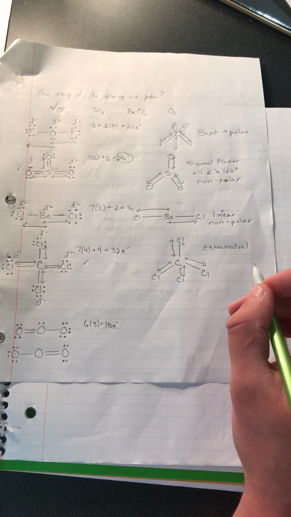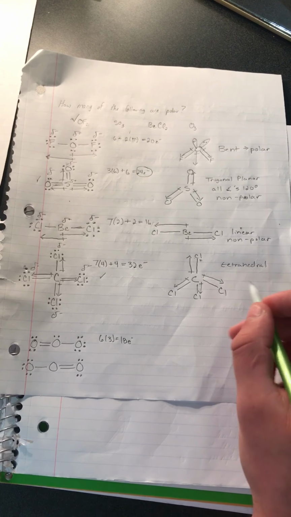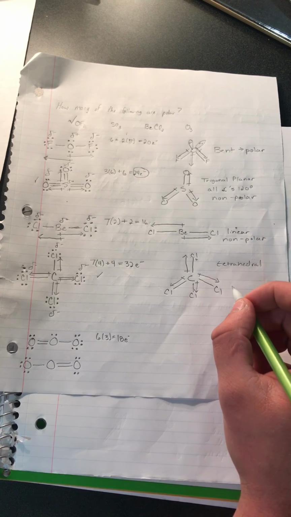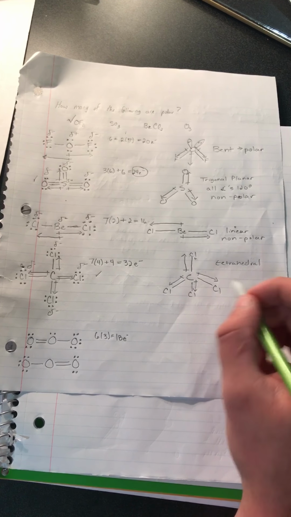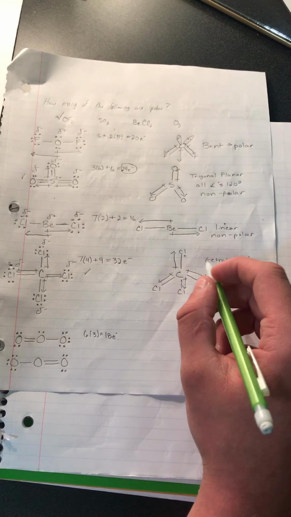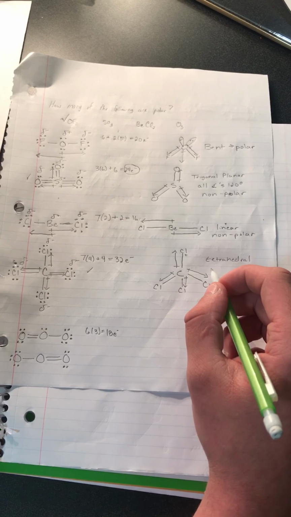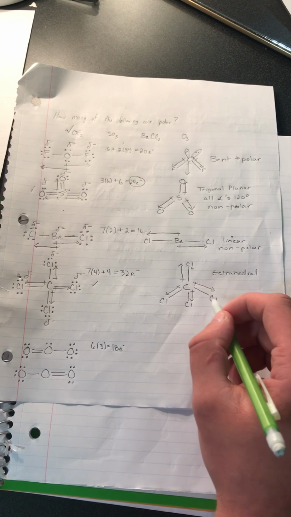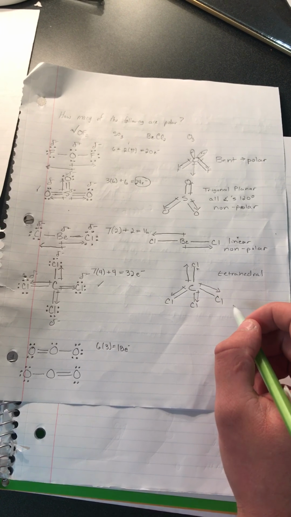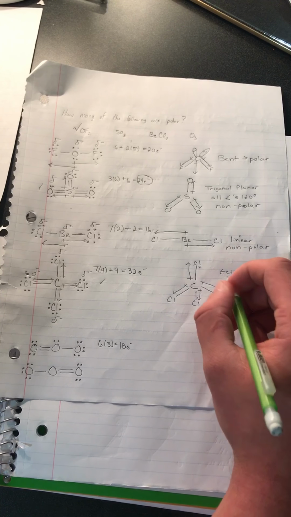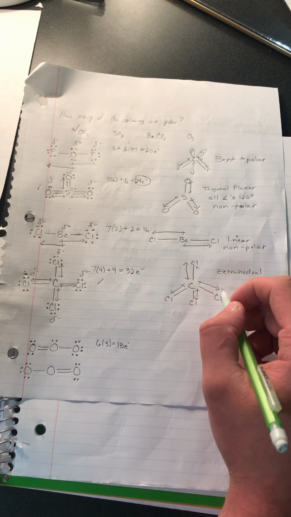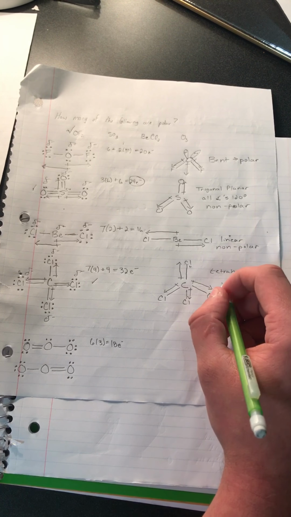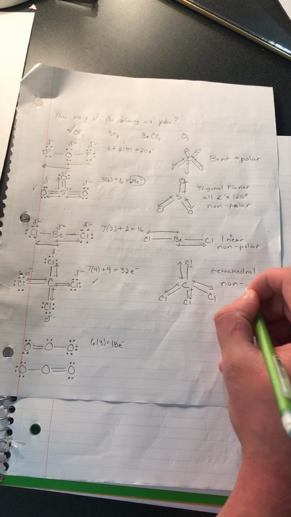And for a tetrahedral molecular geometry to be nonpolar, all the net dipoles have to cancel out. And since we know we have 4 carbon-chlorine bonds that are all the same, that means all the bond dipoles cancel out, and we have nonpolar.